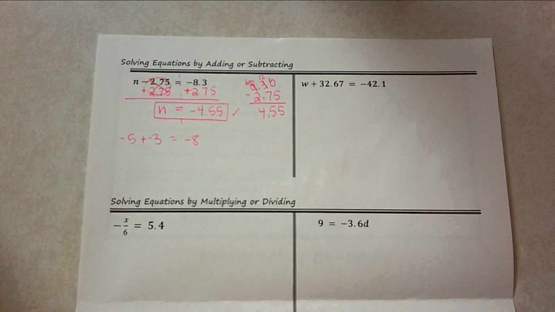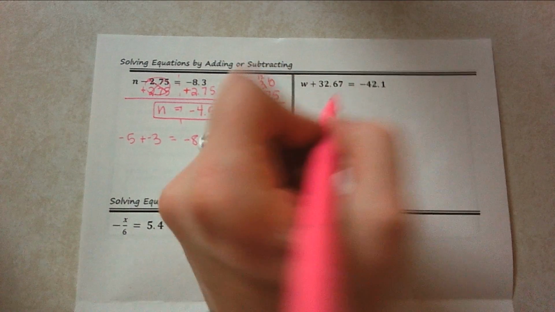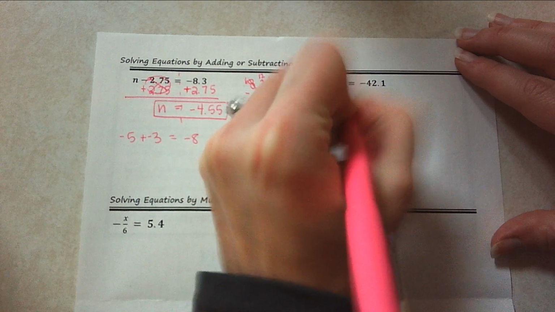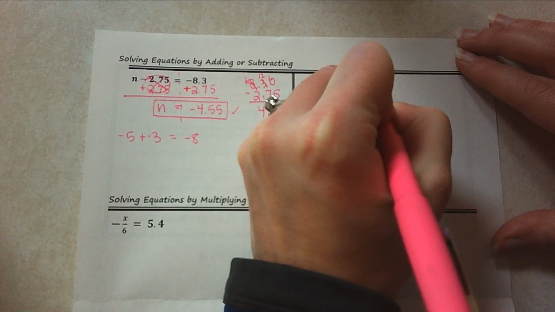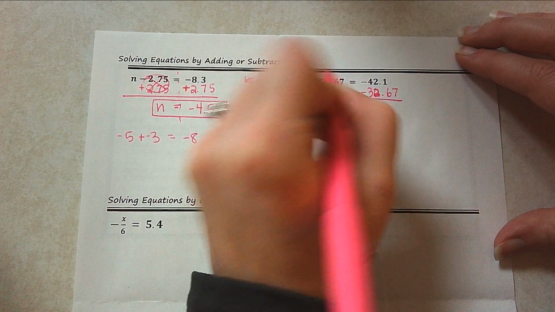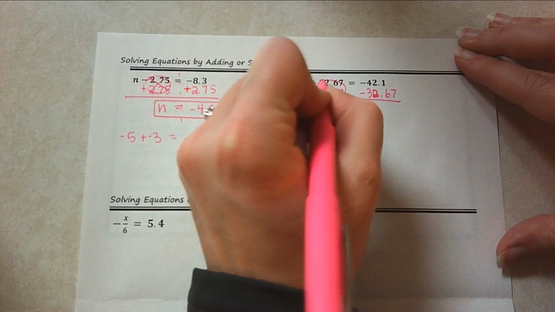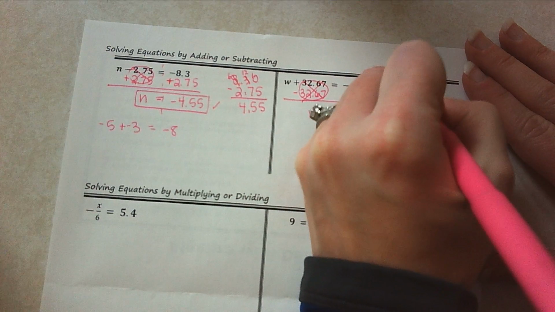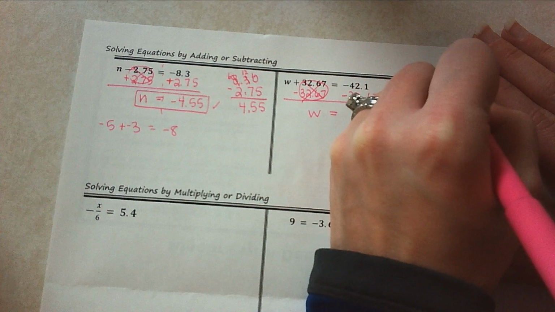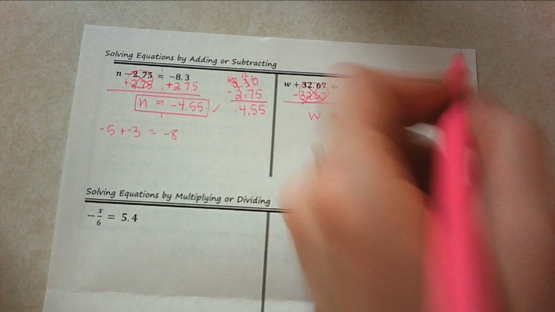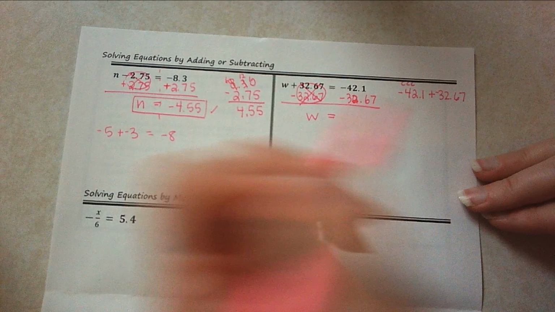And then on this last example we're going to do together in this video, we see addition, and the inverse of addition is subtraction, and so I'm going to subtract 32 67/100 from both sides. Oops, 32 and 67/100. 32 and 67 hundredths minus 32 and 67 hundredths is 0. Those cancel. And I get W equals, I've got negative 42 and 1/10 minus 32 and 67 hundredths. I'm going to use my 3 C's, copy, change, change. And now I've got same signs. So same signs, add and keep.